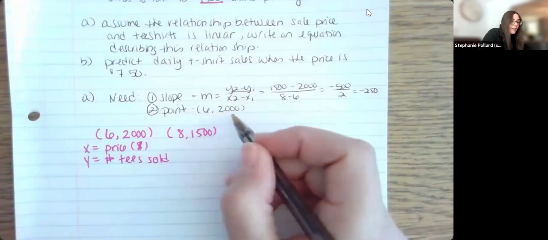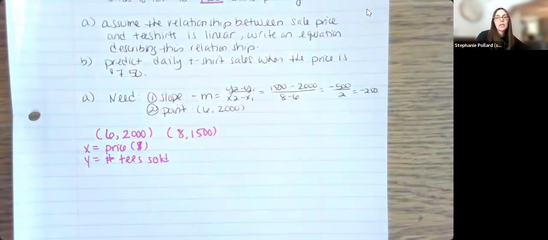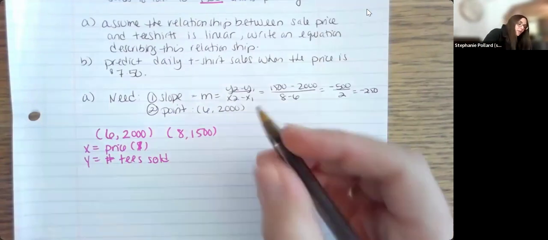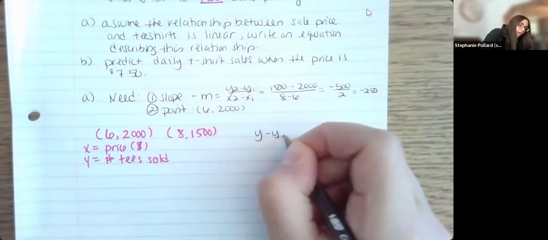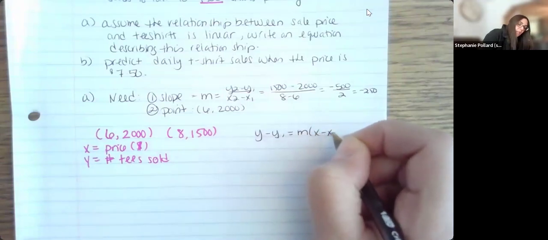Now, the point that I have, again, is not the y-intercept, right? The y-intercept is the easy one. If it's not the y-intercept, what I'm going to use instead is the y minus y1 equals m times x minus x1.